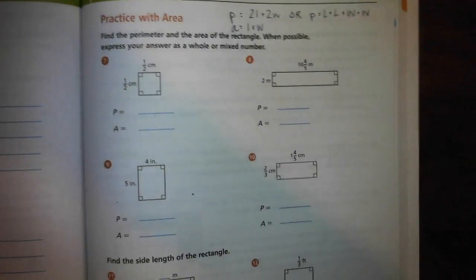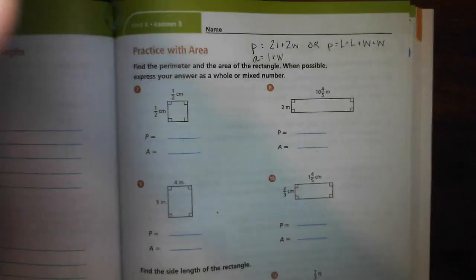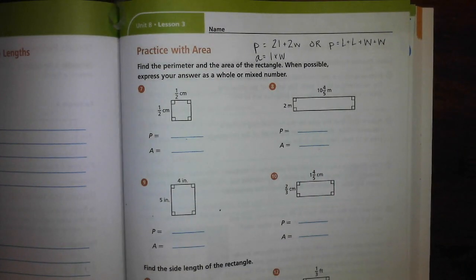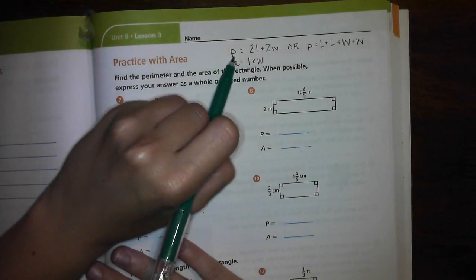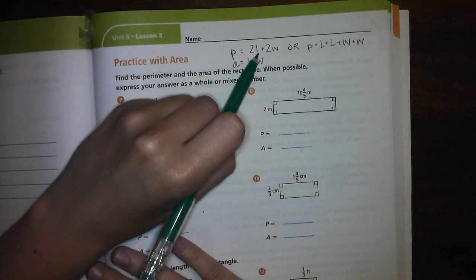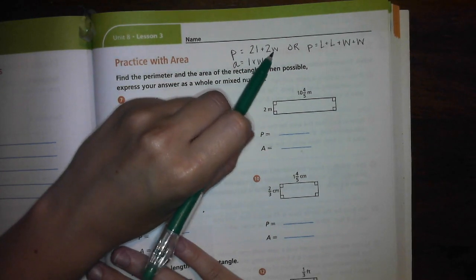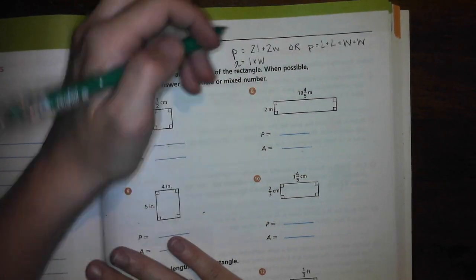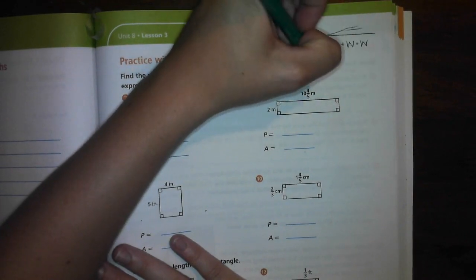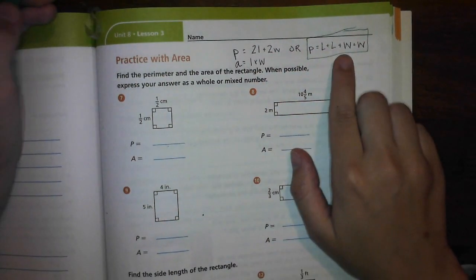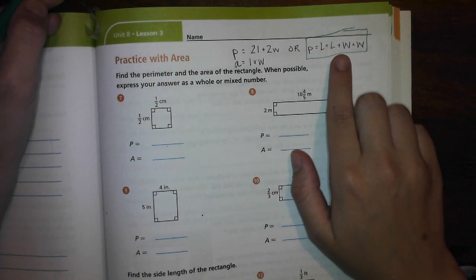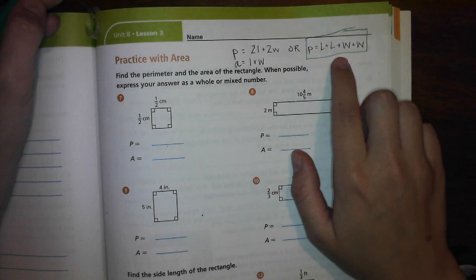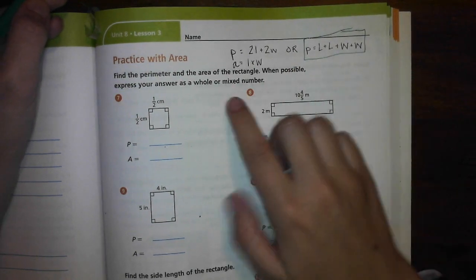So let me just make sure that this is clear. All right. So we're practicing with area and perimeter. So first, we should go over the formulas. Perimeter is equal to 2 times the length plus 2 times the width, or adding up length plus width, or adding up all the sides. Perimeter is the distance around, so you're adding up all of the sides.